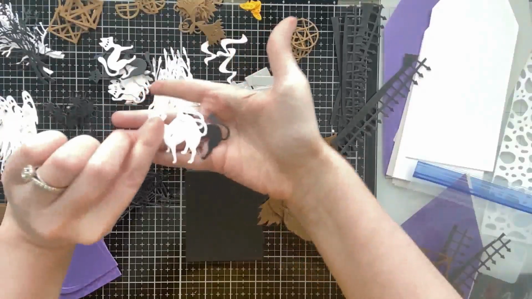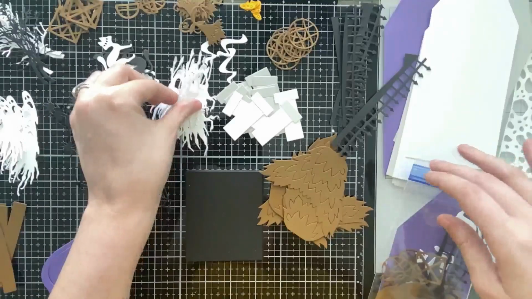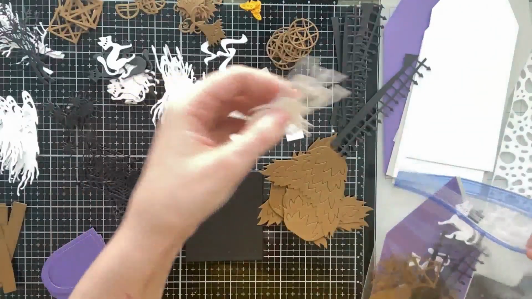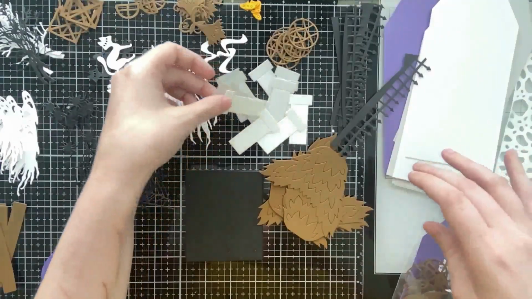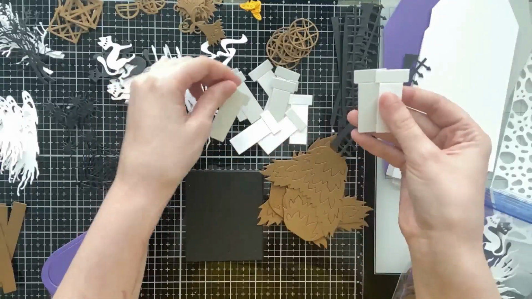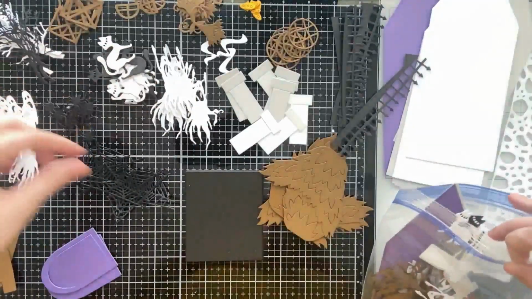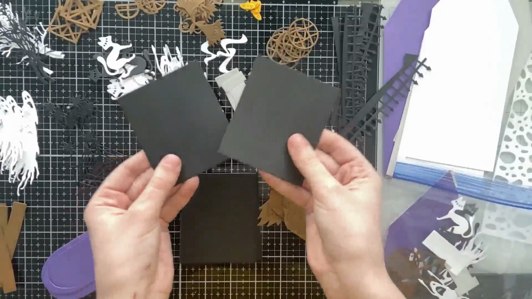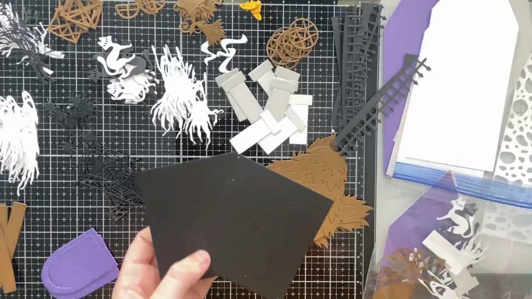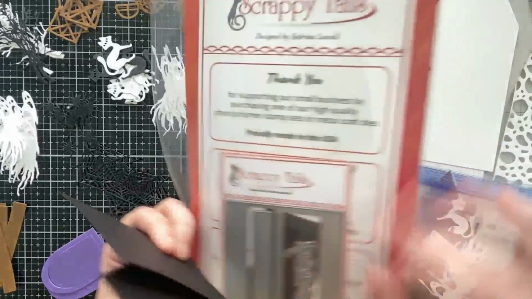And then I had 2 white layers for my cat and 1 black. I have 2 white layers for the ghost, for each ghost. I have 2 gray roofs, 1 white roof. You don't need the white roof, by the way. I end up not using those. 2 connector pieces that I cut from black.